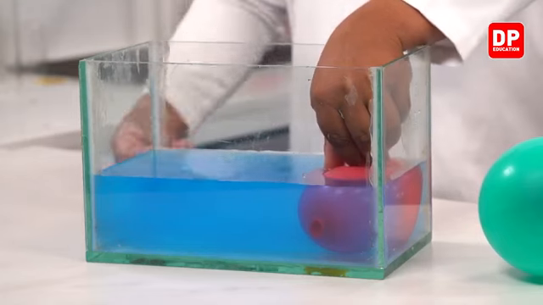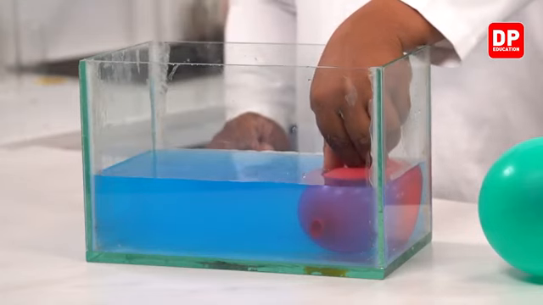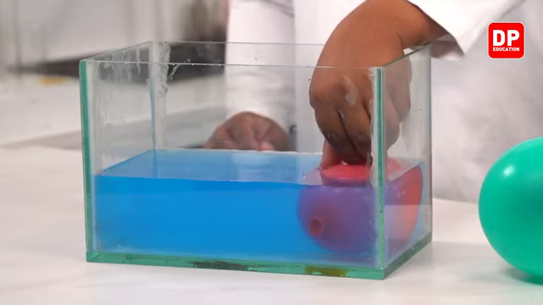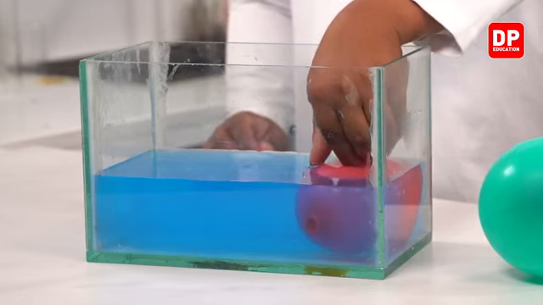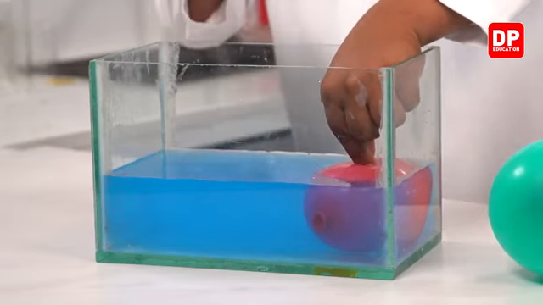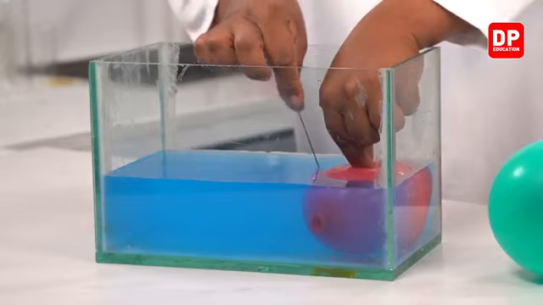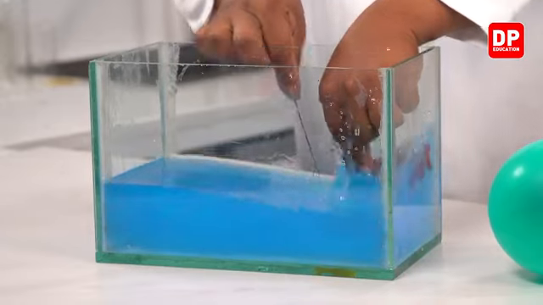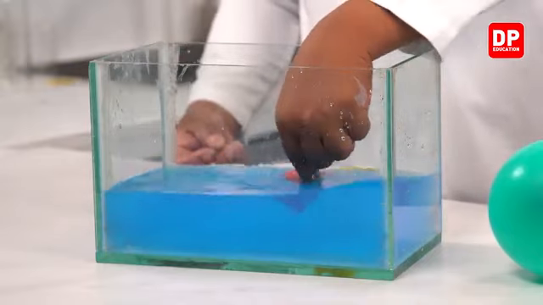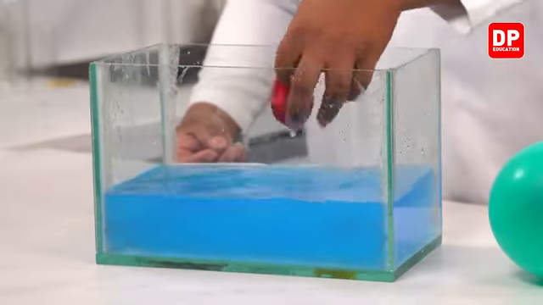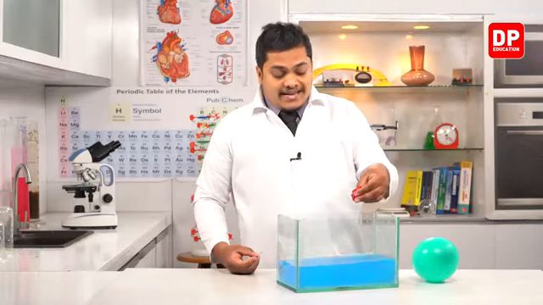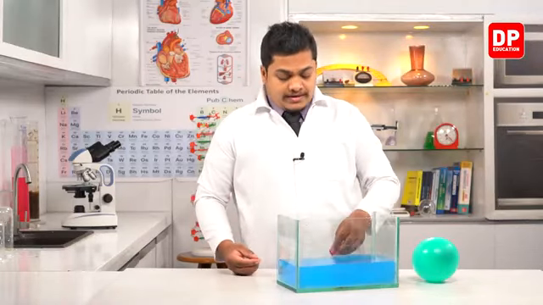So we'll wait till the water is steady, right? Now what I'm going to do is pop the second balloon like in the previous. Observe how the wave was created. It had even more force.